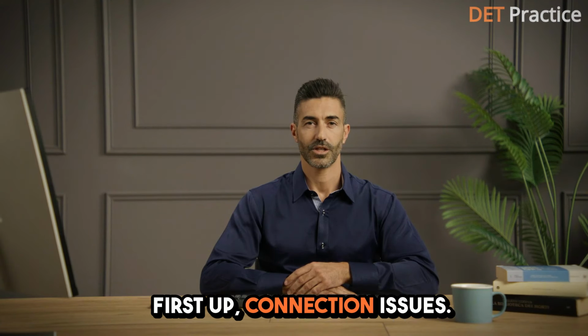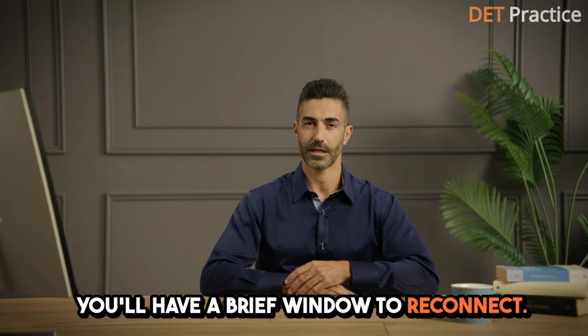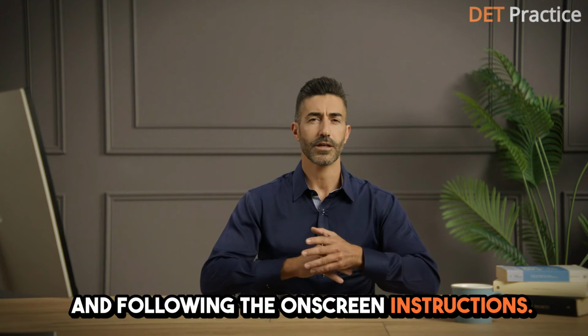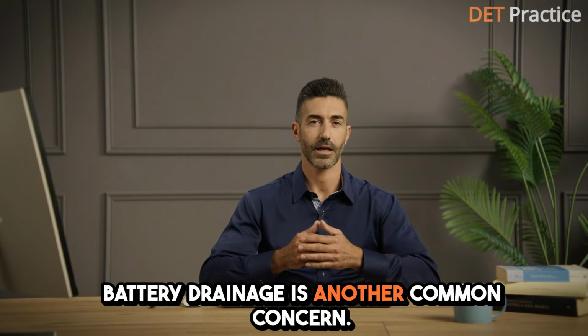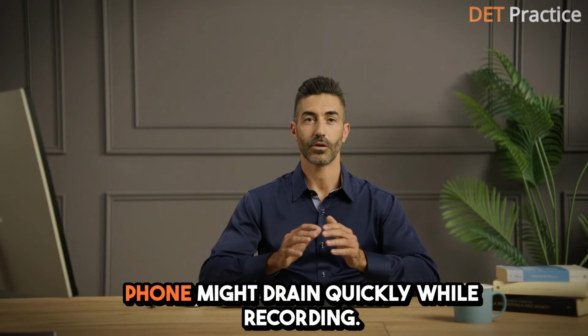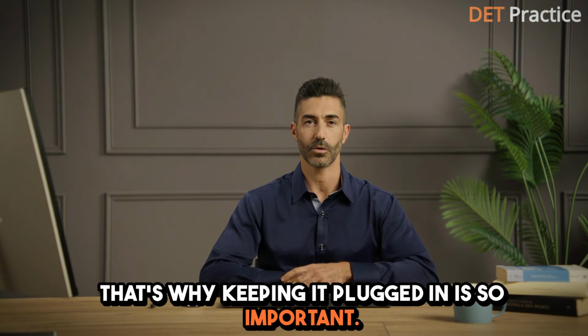First up, connection issues. If your phone disconnects during the test, don't panic. You'll have a brief window to reconnect. The key is staying calm and following the on-screen instructions. Battery drainage is another common concern. Even if you start with 100%, your phone might drain quickly while recording. That's why keeping it plugged in is so important.